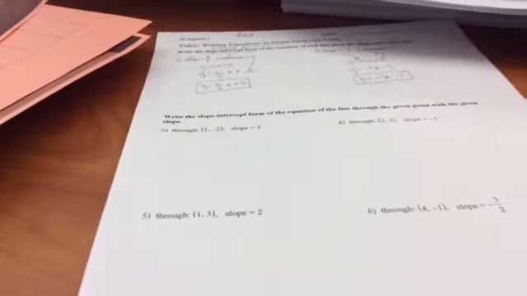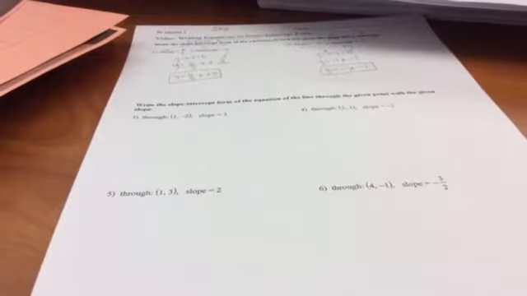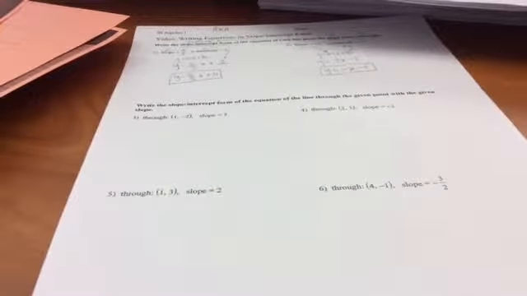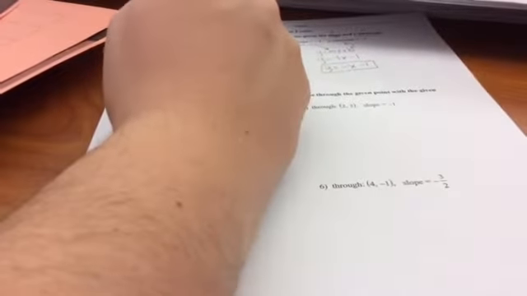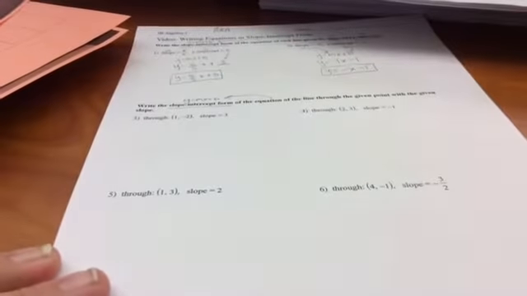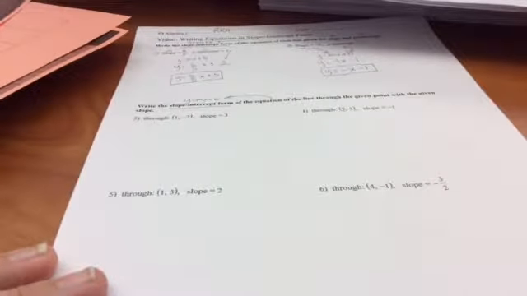Write the slope-intercept form of the equation of the line through the given point with the given slope. Again, I'm going to annotate as I'm reading, and read it a second time. Write the slope-intercept form, so that's y equals mx plus b, of the equation, of the line, through the given point with the given slope. They're going to give me a point, which is an x, y, and a slope, which is my m.